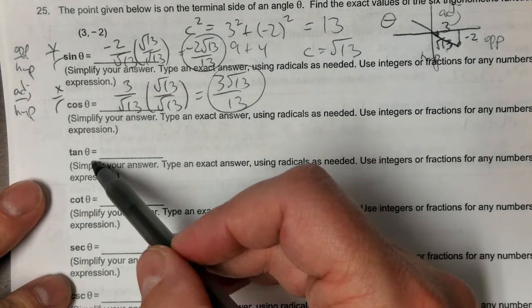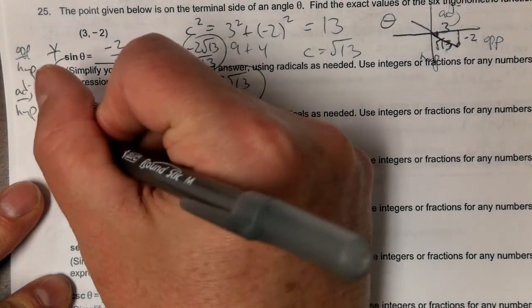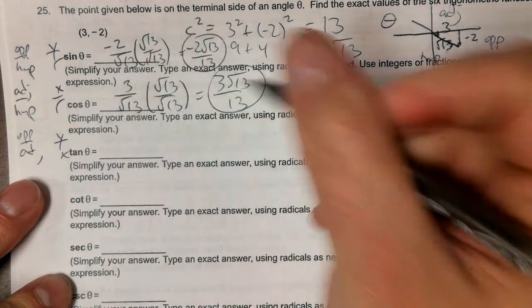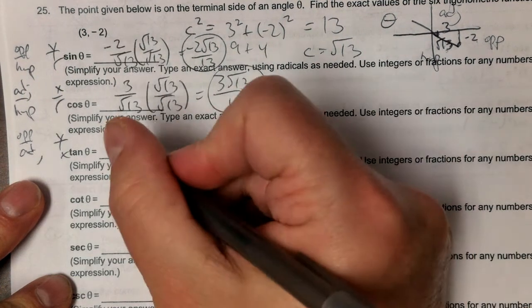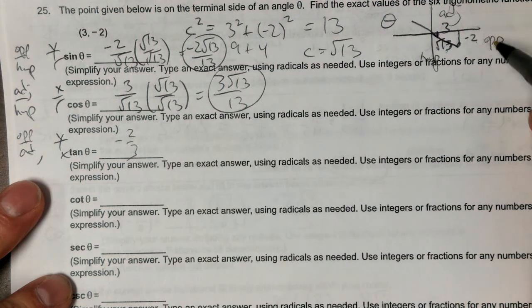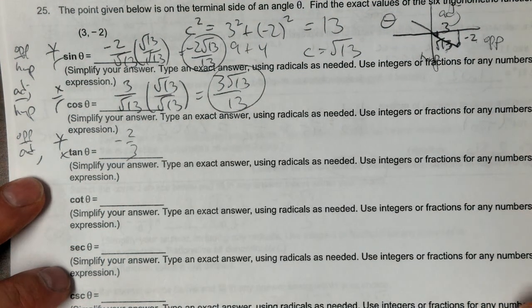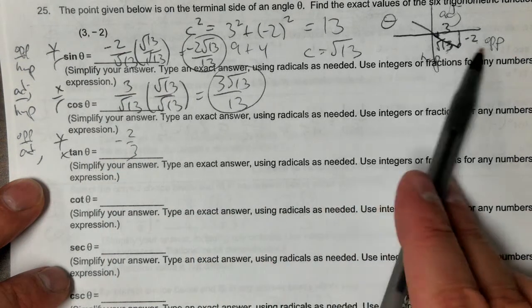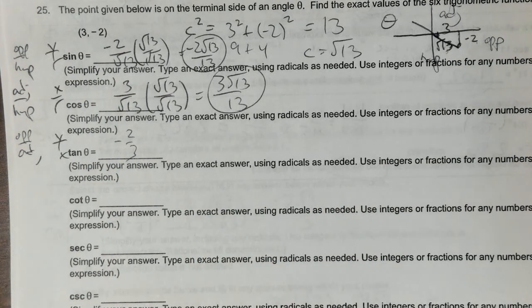And then tangent would be y over x, or you could think opposite over adjacent. So that's -2/3, either that way or that way. From the ordered pair, -2 over 3, or opposite over adjacent.